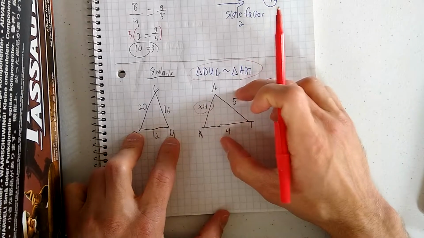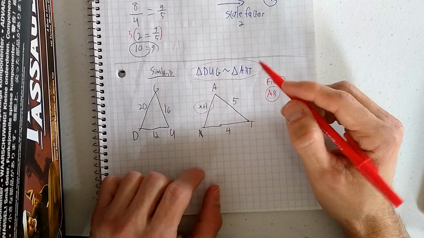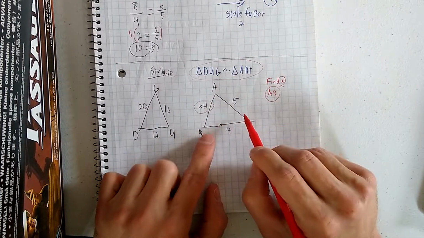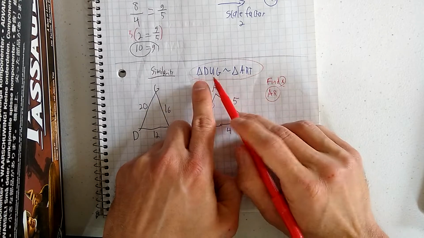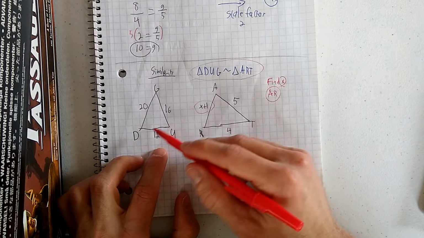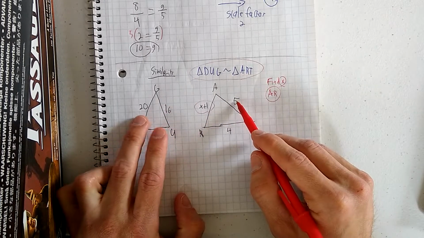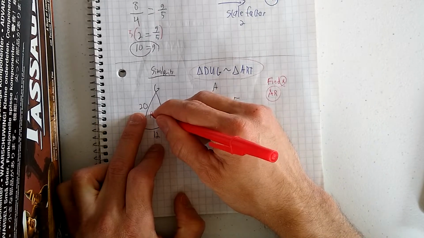Now we have some options here. We have two sides here and two sides here. We can really use either one of these two pairings. It doesn't really matter. Let's look at AT. So AT is these two, the first and last letter. That means the first and last over here are D and G. So AT would actually match up with D and G. So 20 and 5. So this is obviously the larger triangle because 20 is larger than 5. So I'm going to go ahead and label this big.